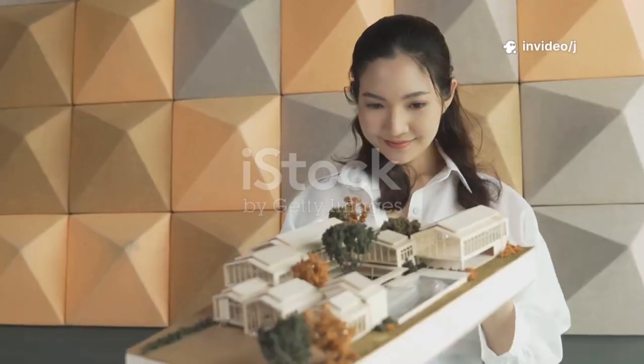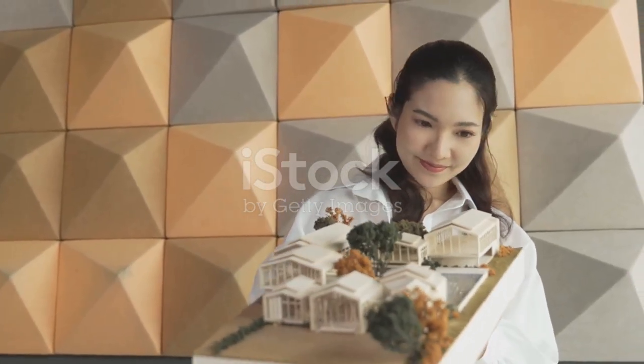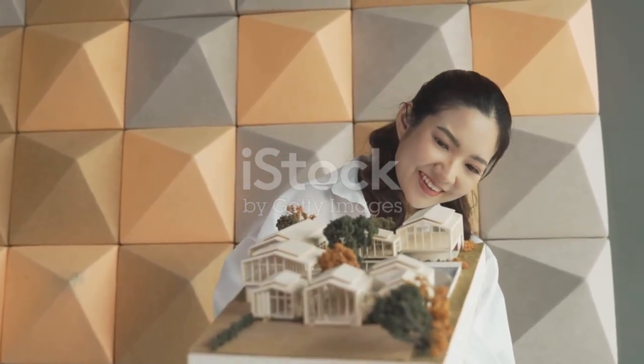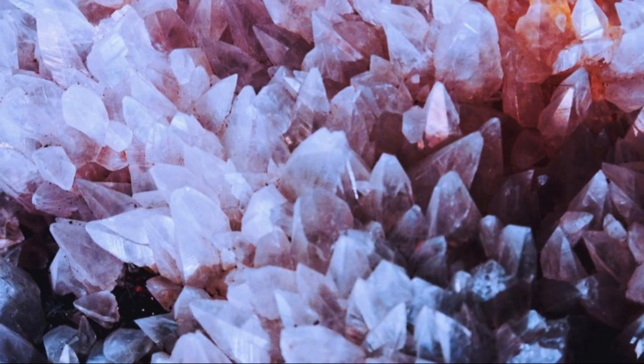Have you ever noticed the patterns on a football or the facets of a crystal? These are polyhedra, solid shapes with flat faces, straight edges, and sharp corners. They're everywhere, in architecture, crystals, even molecules.